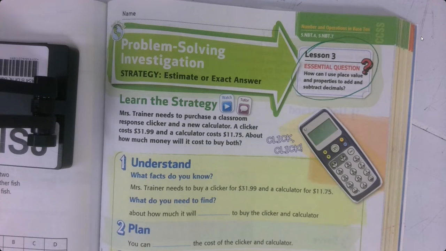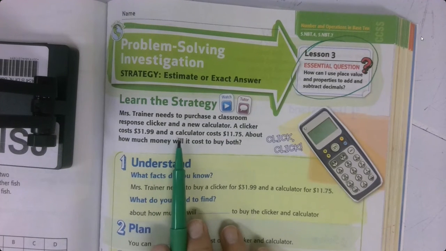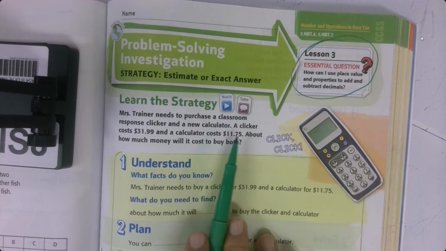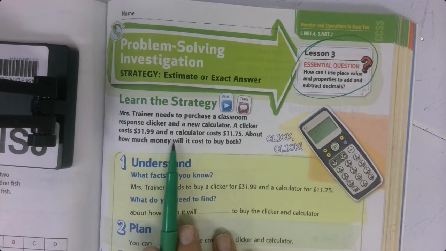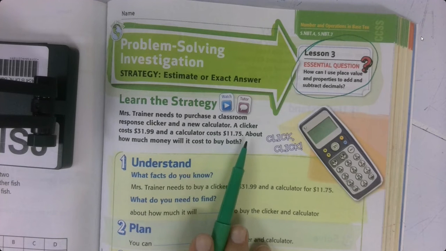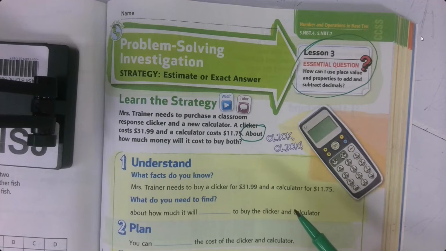Mrs. Trainer needs to purchase a classroom response clicker and a new calculator. A clicker costs $31.99 and a calculator costs $11.75. About how much money will it cost to buy both?